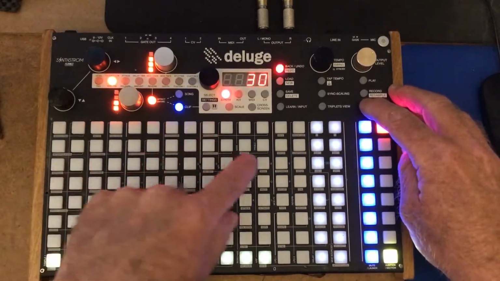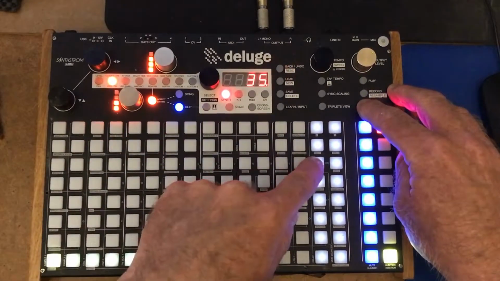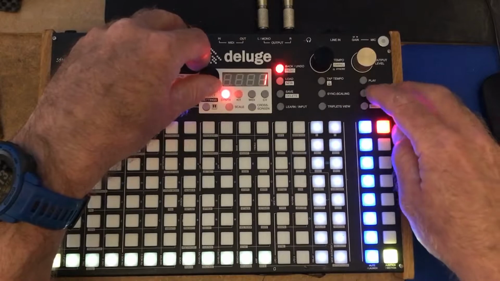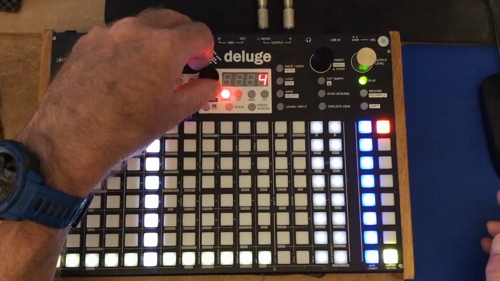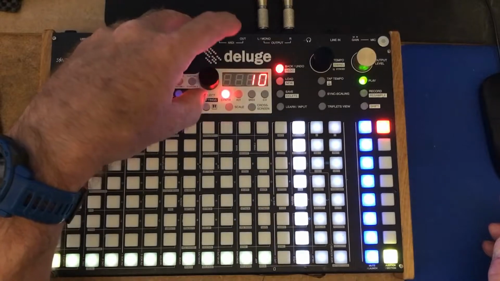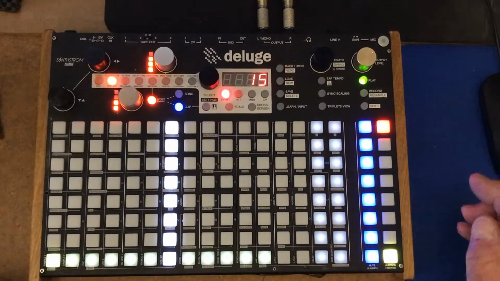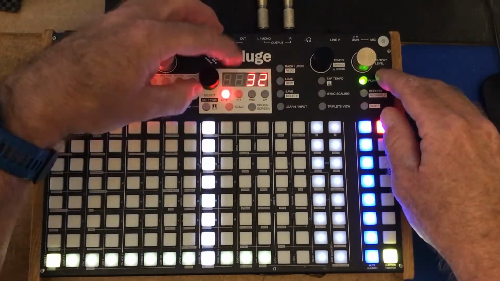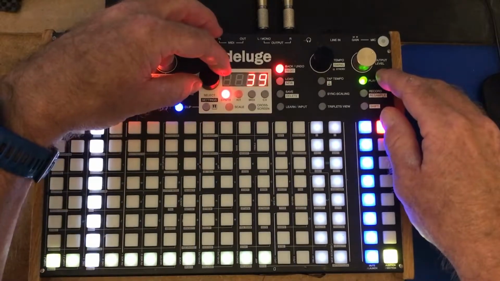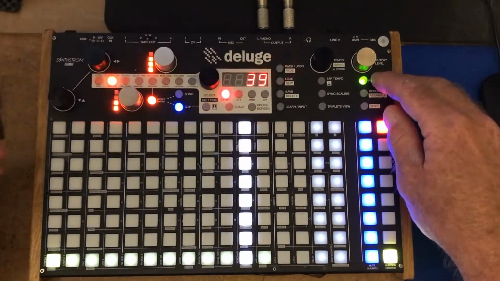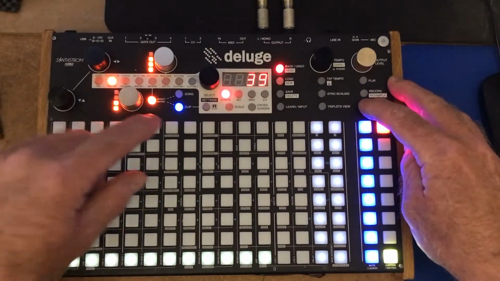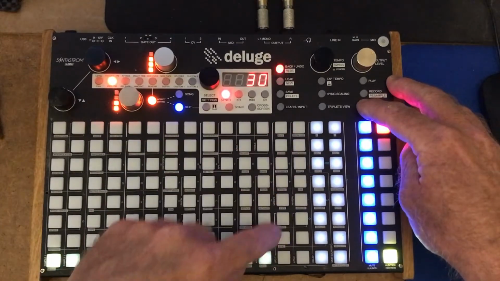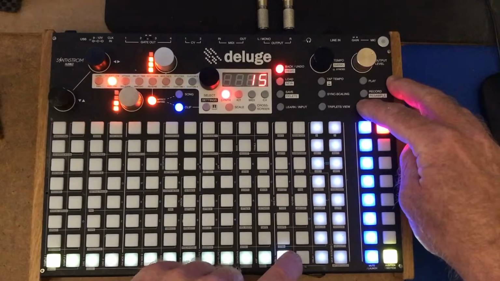Okay, so now if I change the frequency amount that changes with LFO 1, does that make sense? We do the same for the resonance, change the rate of the LFO now.